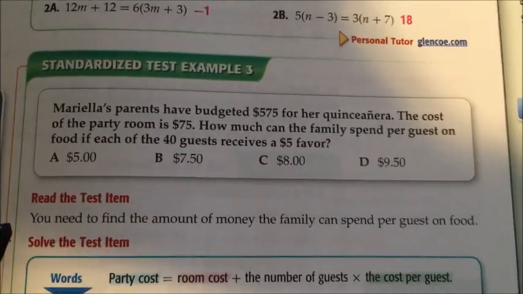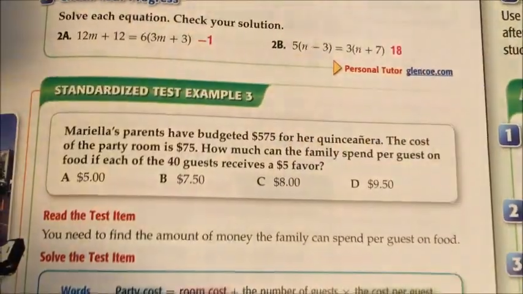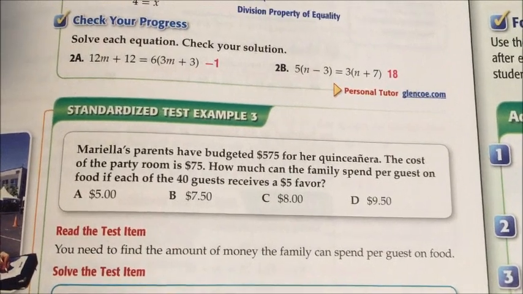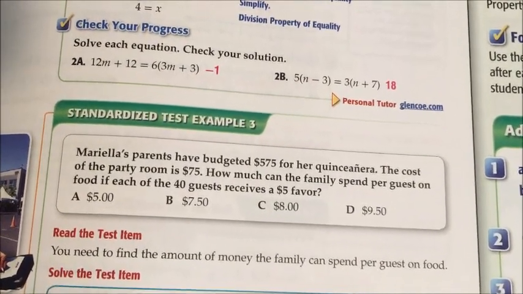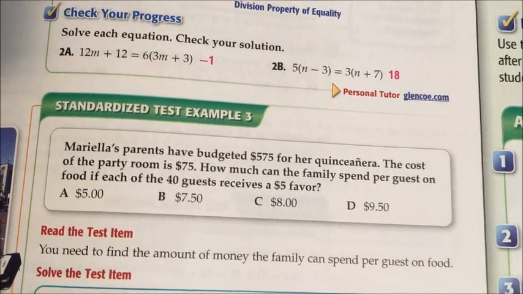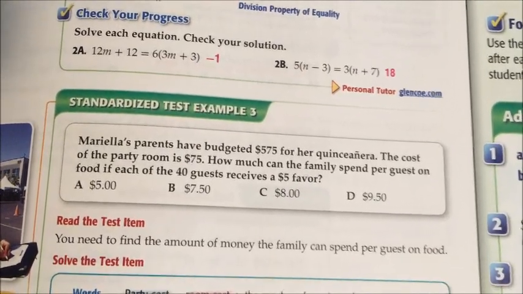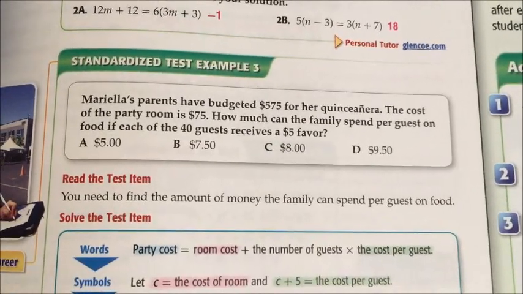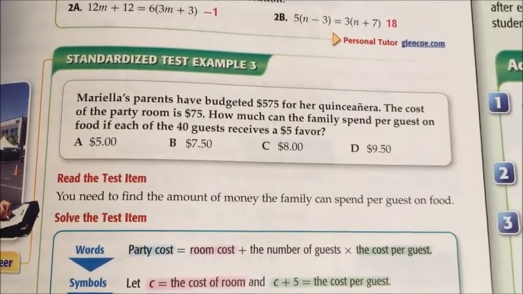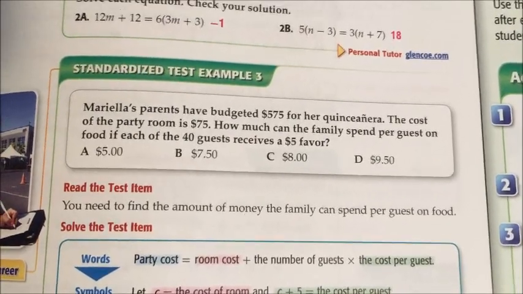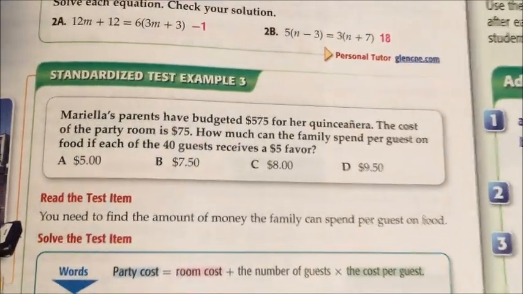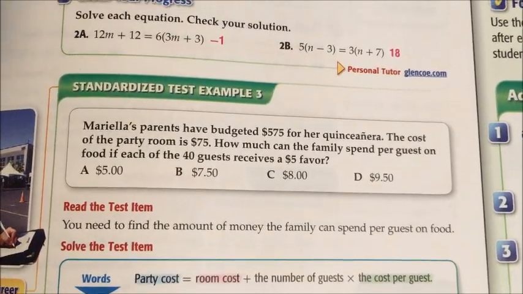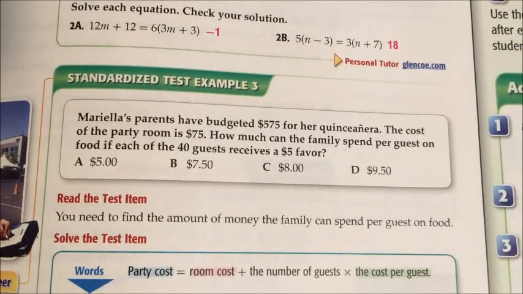All right, so the first thing we need to do is break down our words, and I want you to use CUBE on this to help you. So remember, CUBE, you're going to circle numbers, underline what it wants you to do, box keywords, and then evaluate. Okay, so they budgeted a total of $575. So $575 is my total amount, okay? So that's my party cost, or my total. I know the cost of the room is $75.